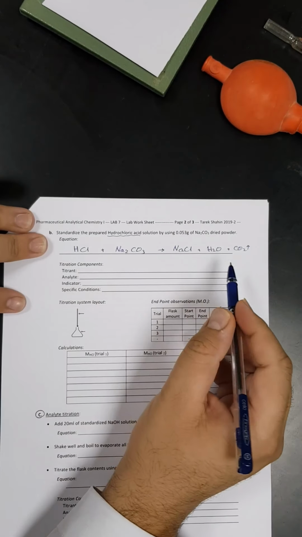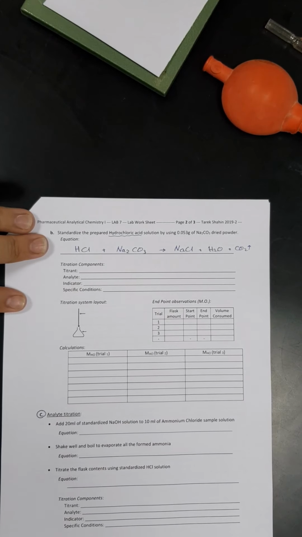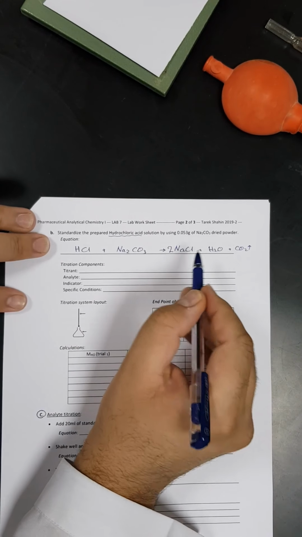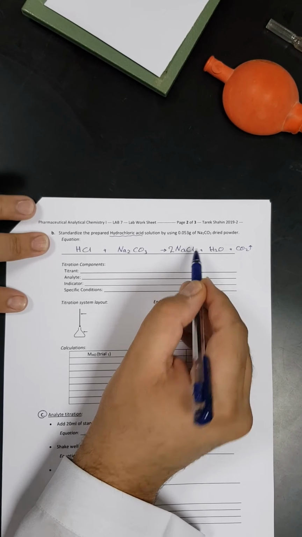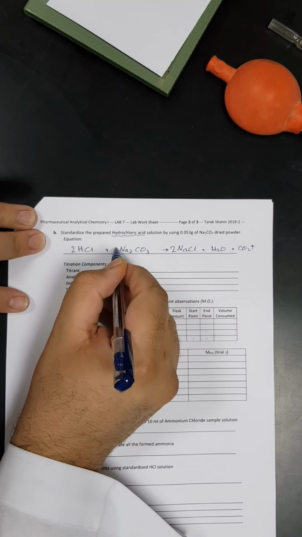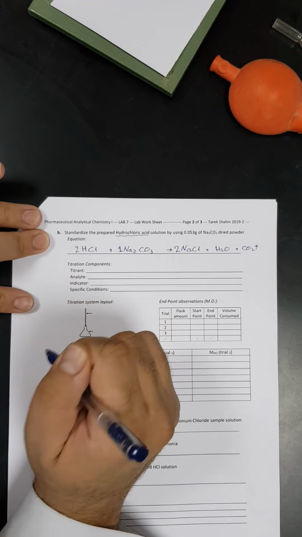Okay, so let's balance this equation. I have here two atoms of sodium, and here I have only one, so I have to multiply this part by 2. Now I have 2 atoms of chlorine, so I have to multiply this one. So now the equation is balanced, and the stoichiometric factor between the titrant and the analyte is 1 to 2.